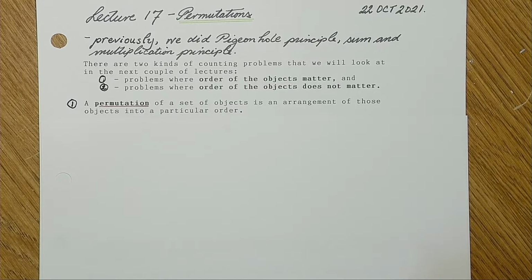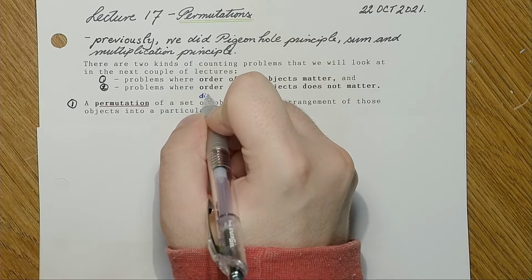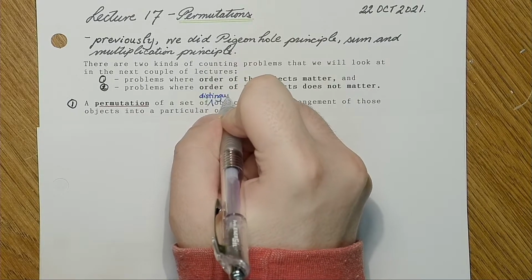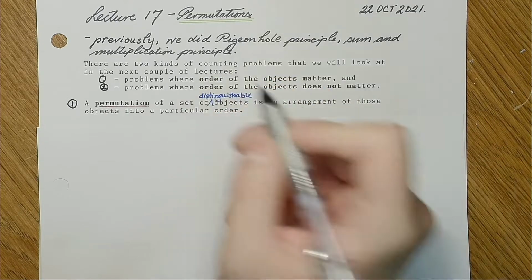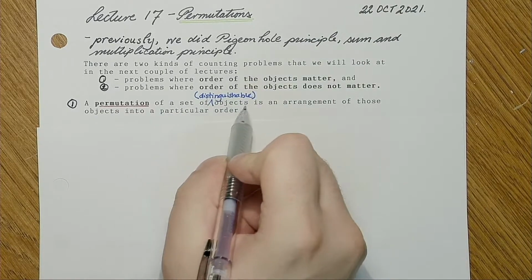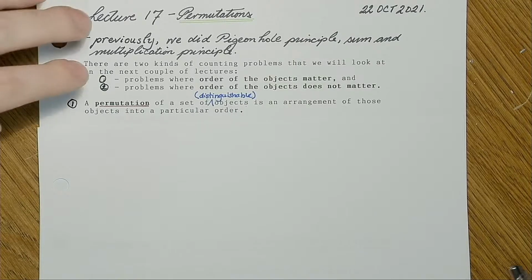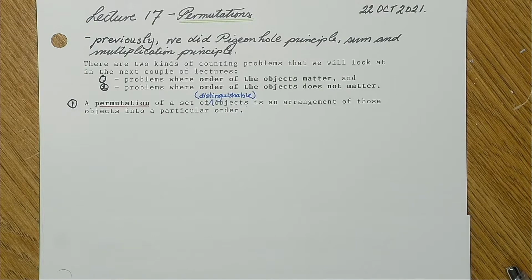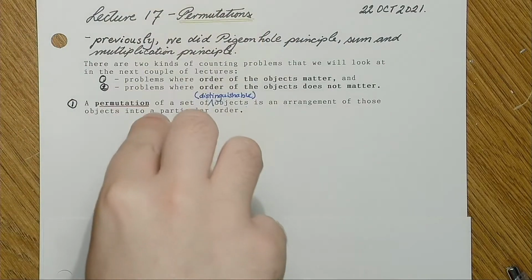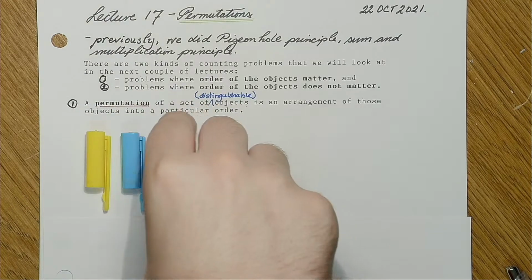A permutation of a set of objects. Now, some people will go so far as to say distinct or distinguishable objects. It's not necessarily the case. But a permutation of a set of objects is an arrangement of those objects into a particular order. For instance, here are some pen caps. They're wonderfully colored and distinguishable. And so this is called a permutation.